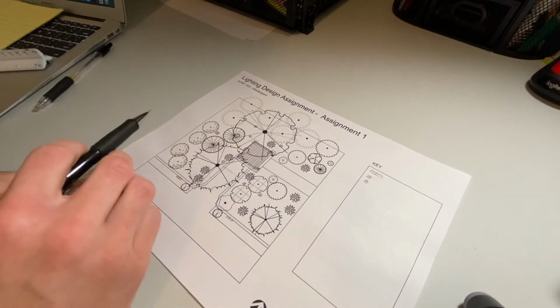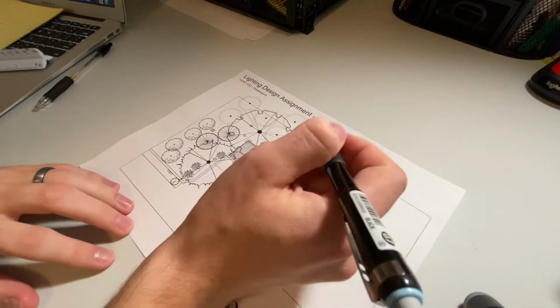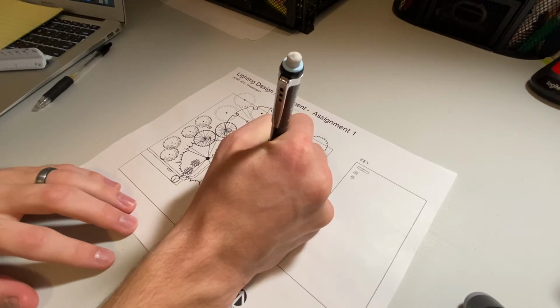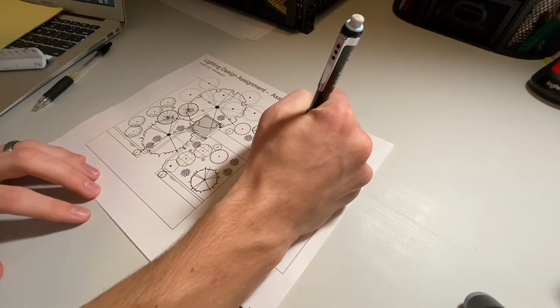And then over here, I'm just going to do pathway lights. So I'm going to do one here. What's a good symbol? Oh, I should put the other ones.